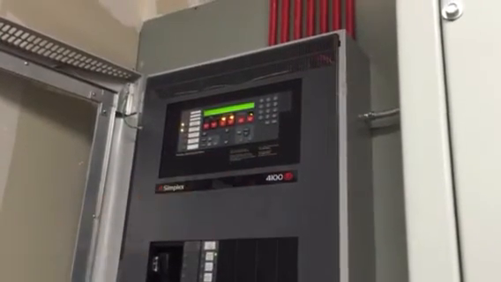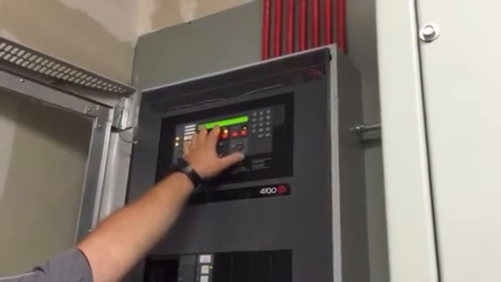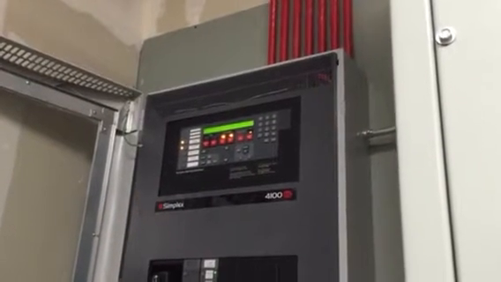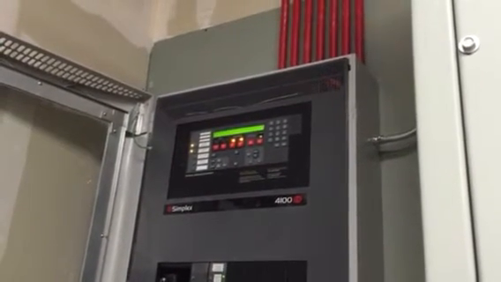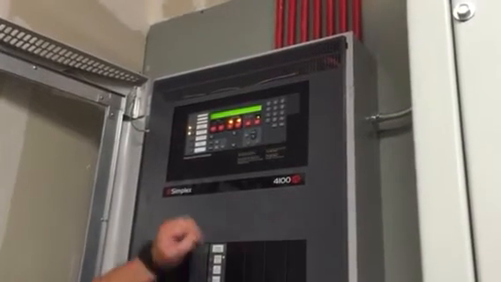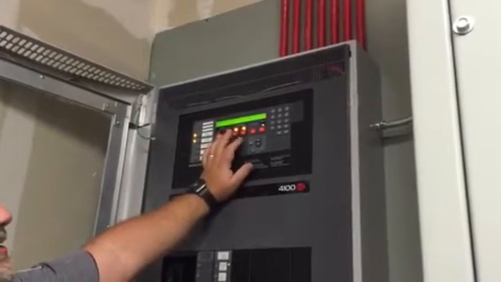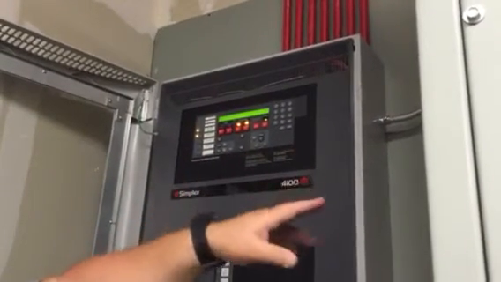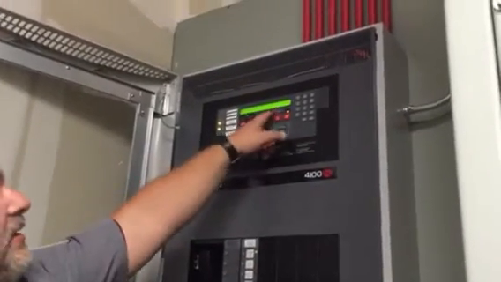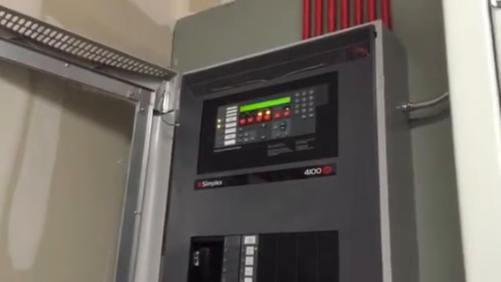You can exit. At this point, typically this would be system is normal. Its normal display will say system normal. It'll show the day of the week, the date, the time. So in its normal state, these are going to be not lit up. Supervisories, we have two at the moment. That's the sprinkler systems being worked on. These are the troubles because I have this bypassed and we're chasing another issue yet.